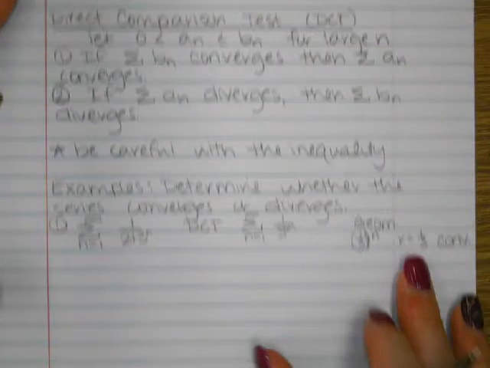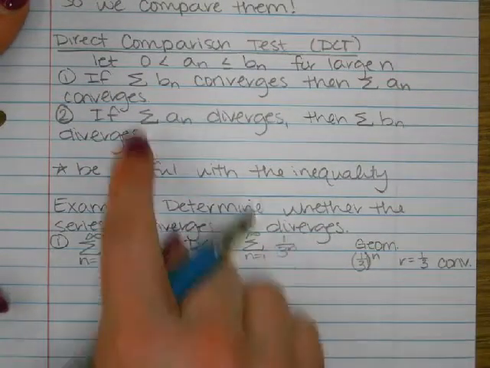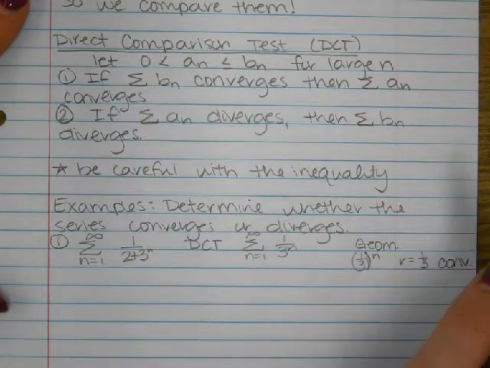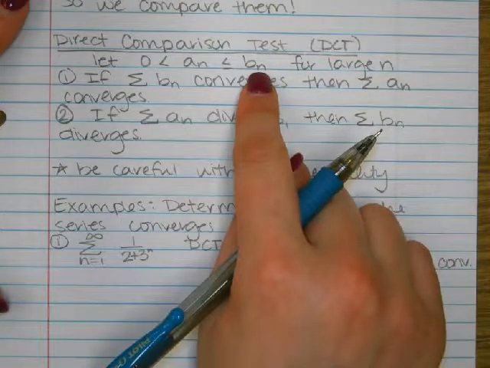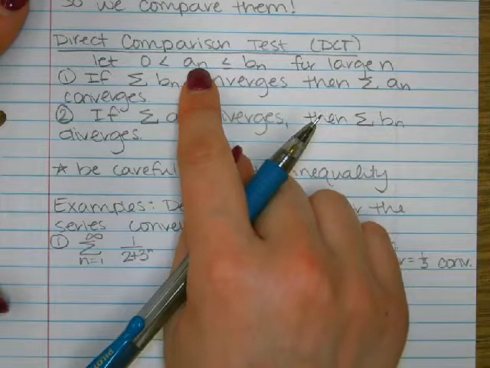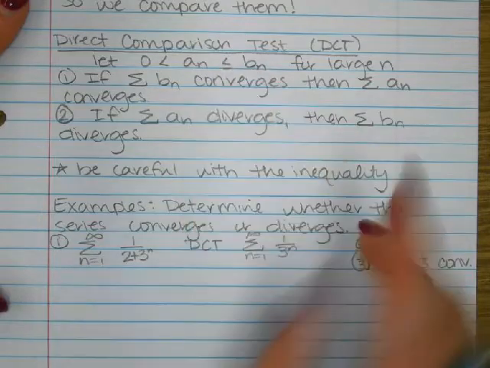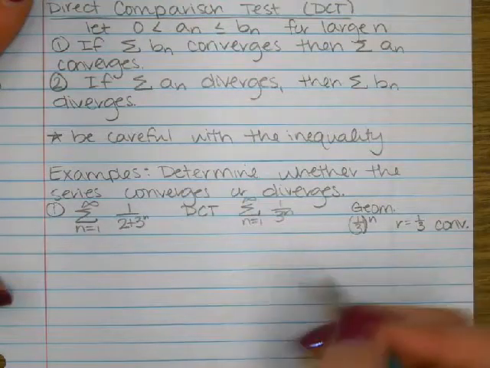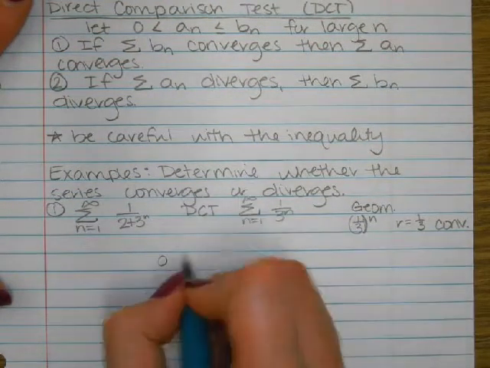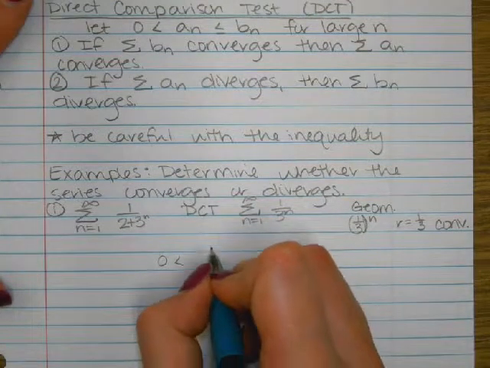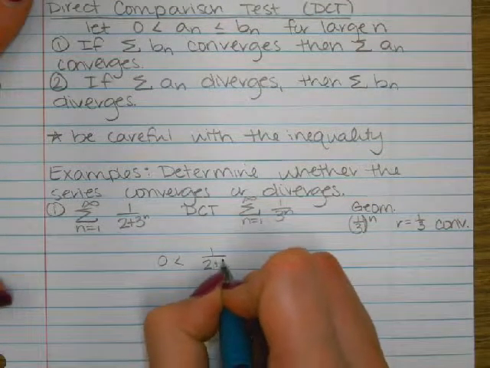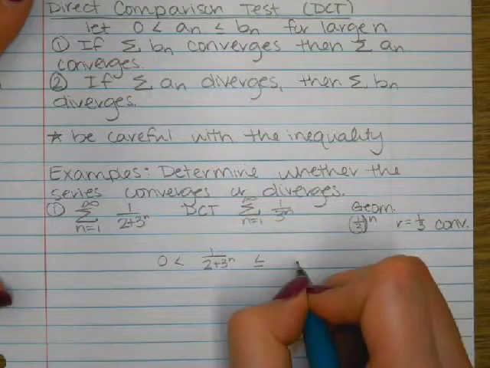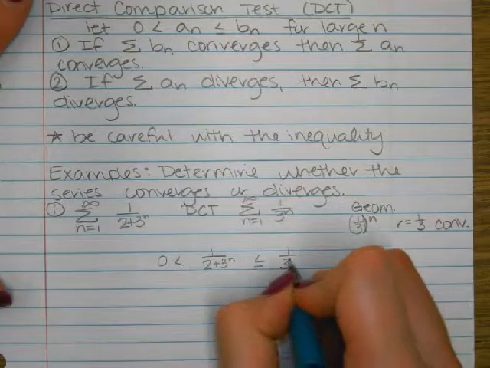Right? So now I can say that I'm checking the first circumstance where if I can write it so that b sub n converges, then a sub n will converge as well. That's the inequality that we're trying to use right now. So I'm going to go ahead and set this up. I've got 0 is less than my a sub n, which is less than or equal to my b sub n.